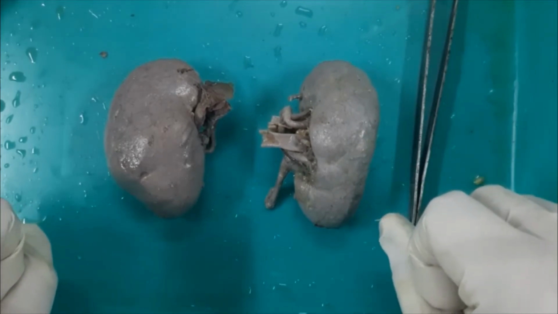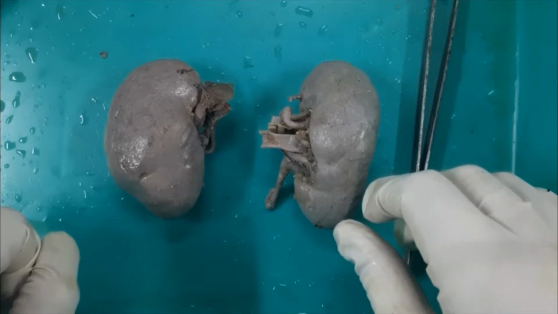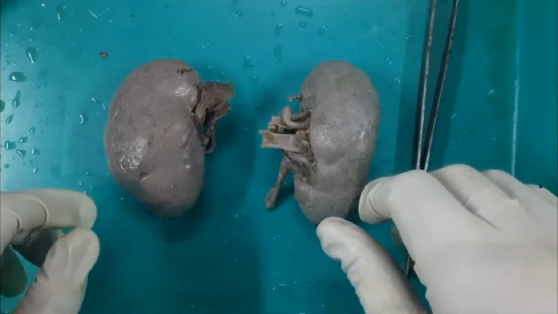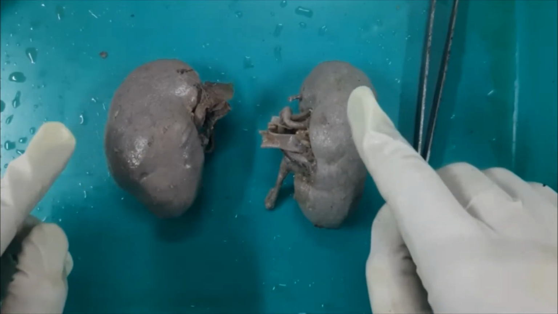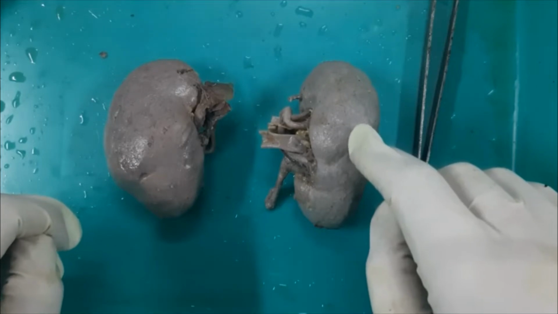Okay, now after seeing the poles or ends of the kidney, superior and inferior, or upper pole and lower pole, and after seeing the surfaces, anterior and posterior, let us see the borders. There are two borders, medial and lateral.